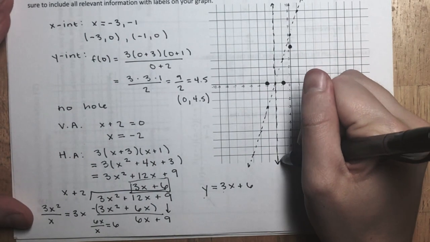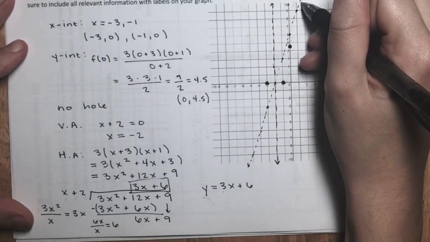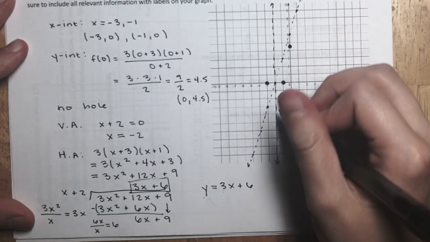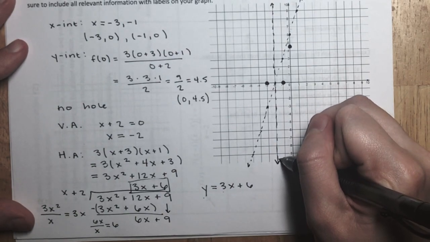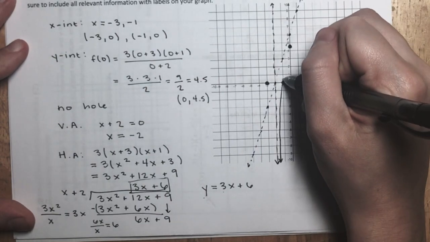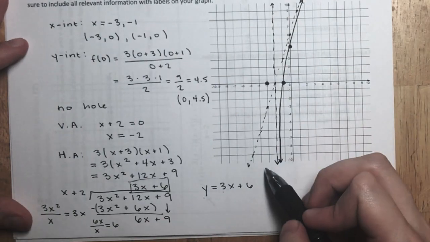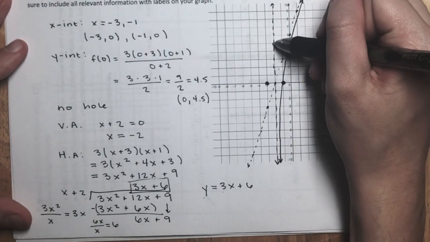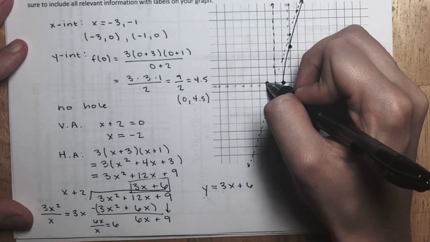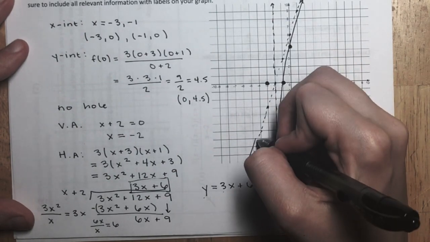So we know that our graph can't pass this vertical asymptote, and we know that we need to get really, really close to this slant asymptote, and we have to pass through these two intercepts. So this graph is going to look like this on this side. And then on this side, we know that we need to get really, really close to this guy, and really, really close to this guy, and we need to pass through here. So this guy is going to look like this.